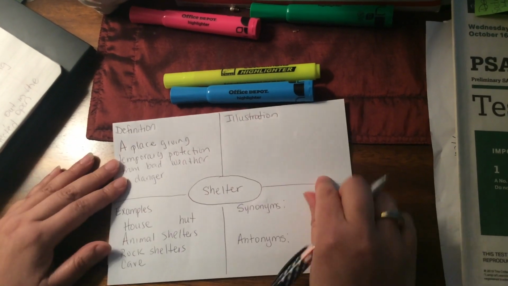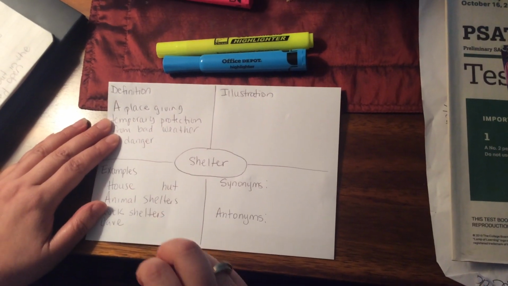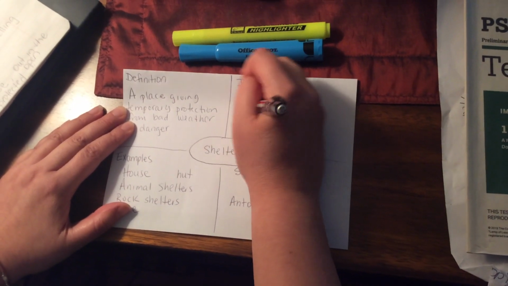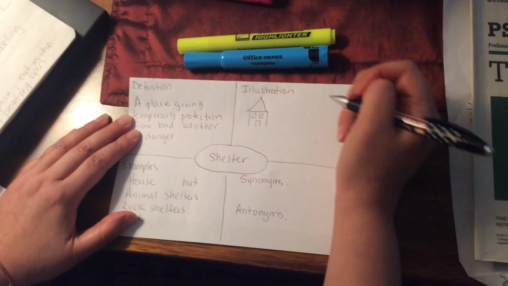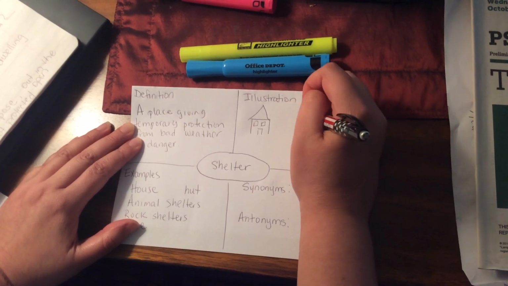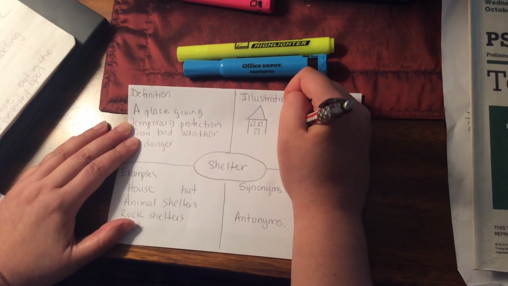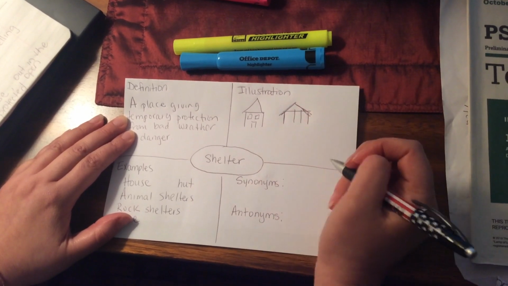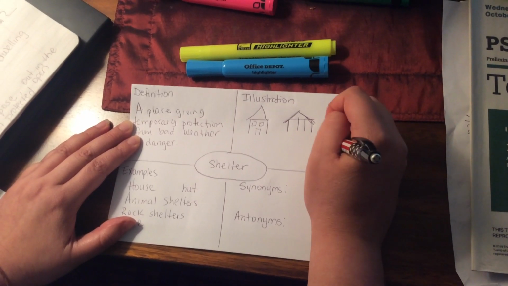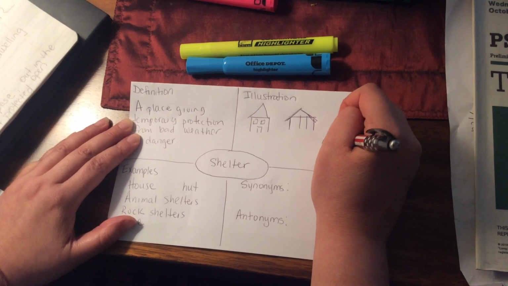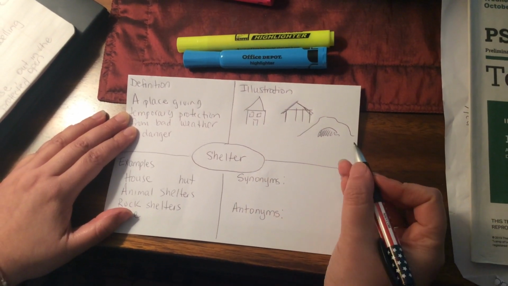Okay, so now we're going to draw some illustrations. So we'll just draw a few examples of the ones we put down as examples. So we can just draw a simple house here. This would be a house for people, right? It could be like a pavilion type structure. Just something that we could go underneath. It could also be a cave. So I have a dark cave here, and then right there. So animals can go into the cave.